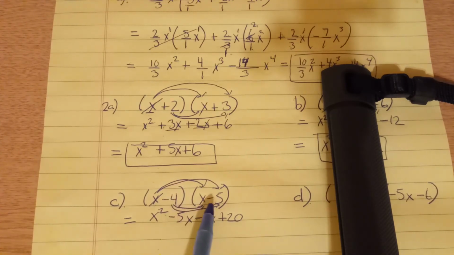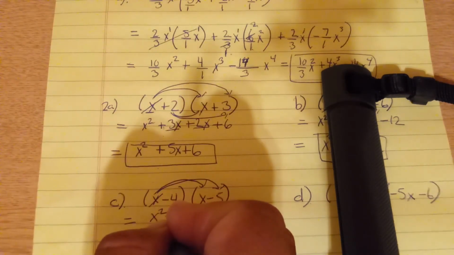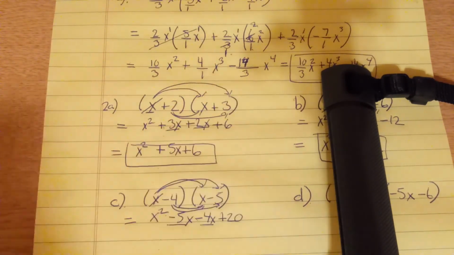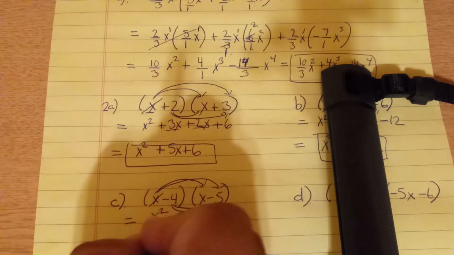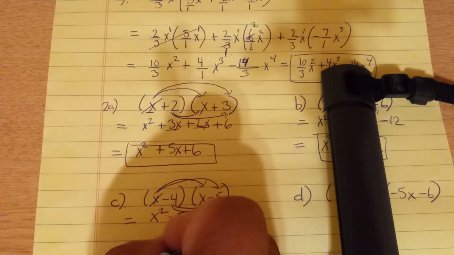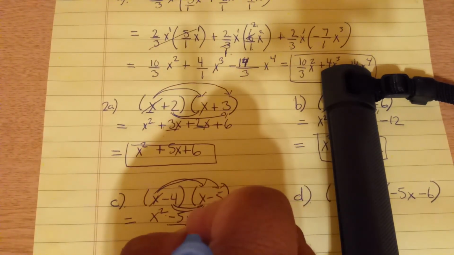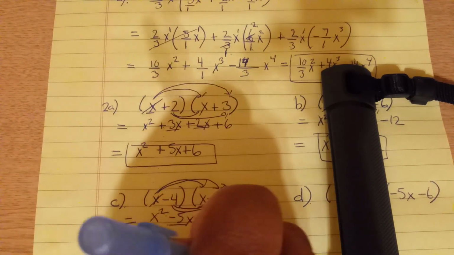Negative 4 times x is negative 4x. Negative 4 times negative 5 is positive 20. Remember your sign rules. Same thing as before, we're going to have to go ahead and collect like terms. Here we're going to go ahead and collect these two. So this becomes x squared minus 9x plus 20. And that would be your answer.